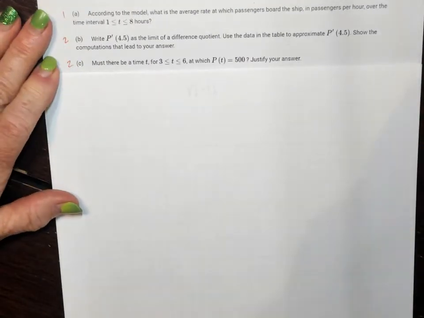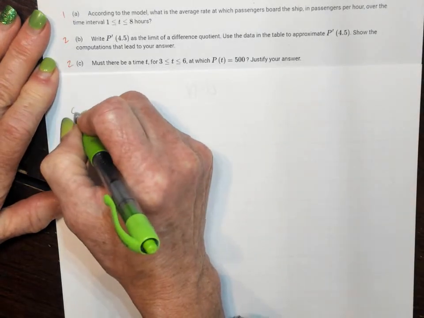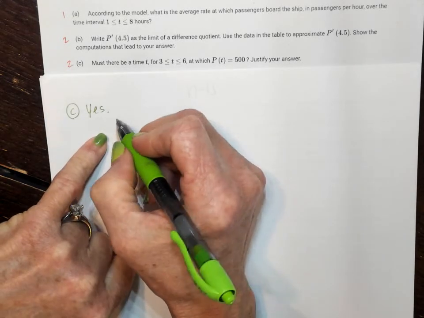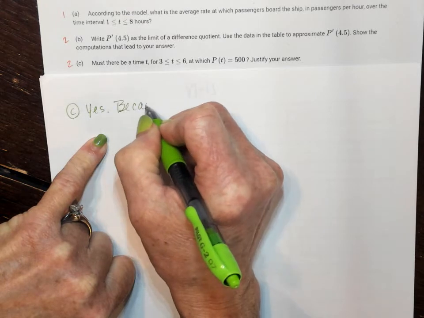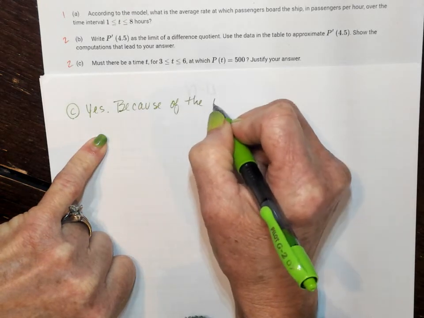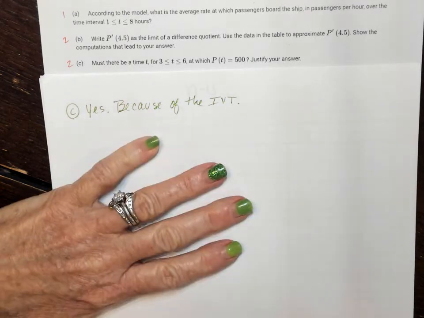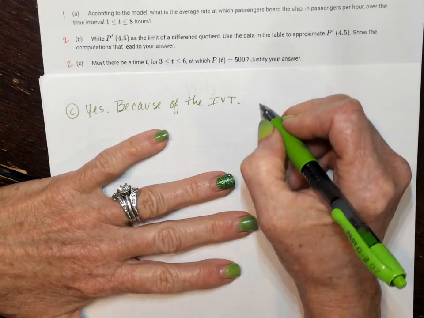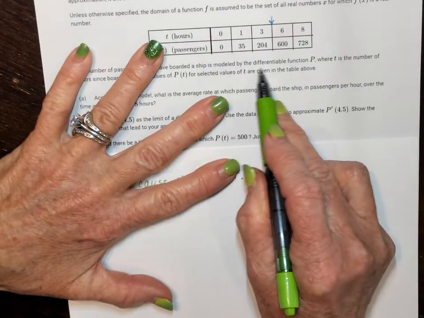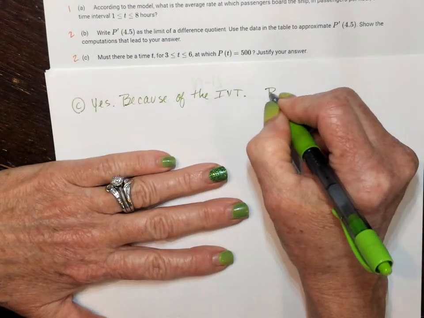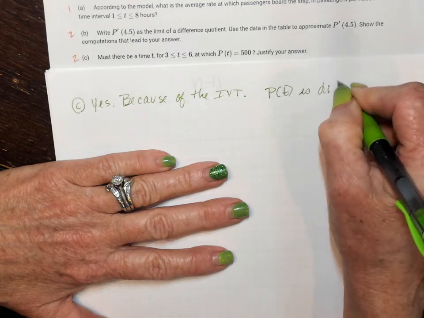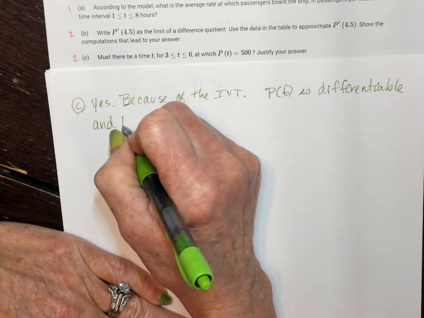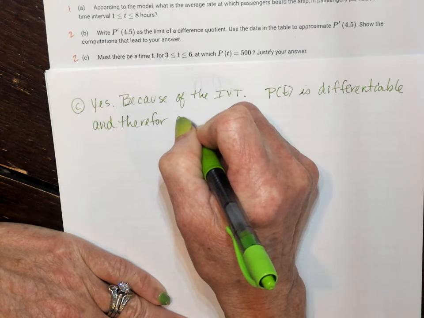All right, so part C here, yes. And we're going to say because of the intermediate value theorem. All right, and just explaining that out in words. P of t is differentiable. Up here they tell you it was differentiable, which means that it is continuous. P of t is differentiable, and therefore continuous.